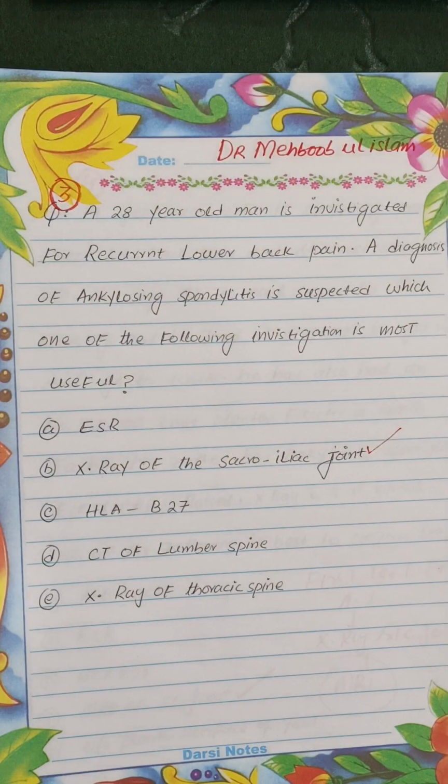Question number 3. A 28-year-old man is investigated for recurrent low back pain. A diagnosis of ankylosing spondylitis is suspected. Which one of the following investigations is most useful? ESR will be raised in any inflammatory condition, so this is not a useful investigation. X-ray of the sacroiliac joint is the first and most useful investigation to diagnose ankylosing spondylitis, but a normal X-ray does not exclude ankylosing spondylitis. So the correct answer here is option B.